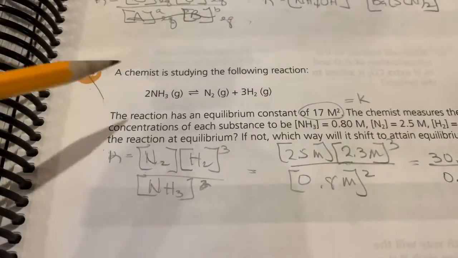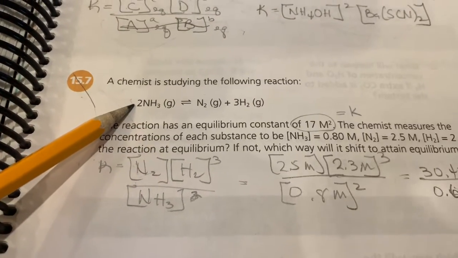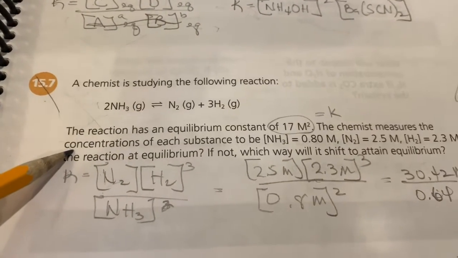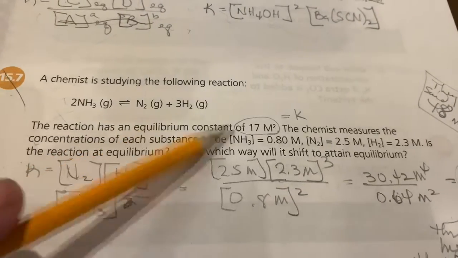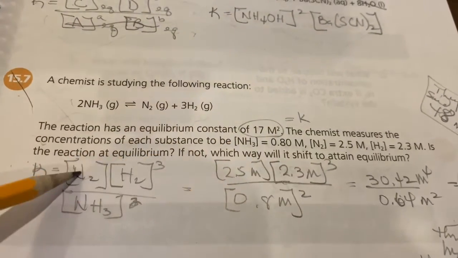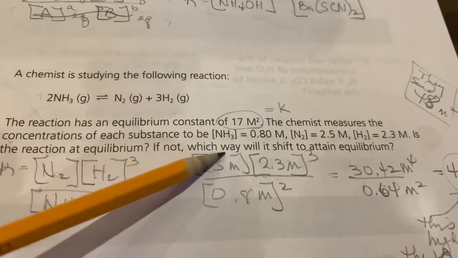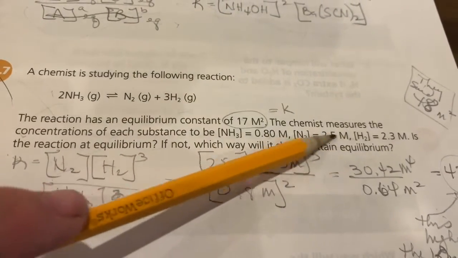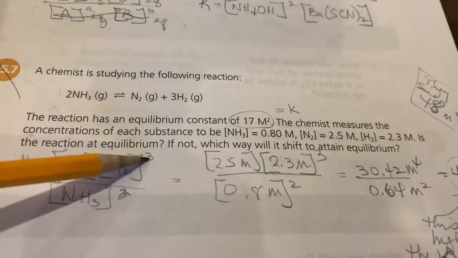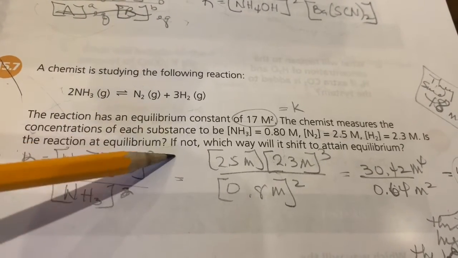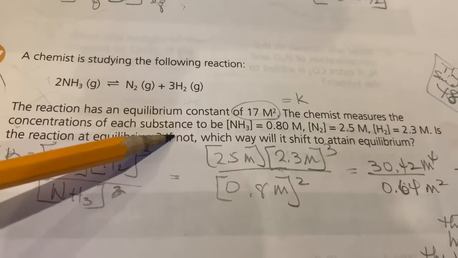All right, for 15.7, a chemist is studying the following reaction. The reaction has an equilibrium constant of 17 m cubed. The chemist measures the concentrations of each substance, and he goes ahead and lists them out for us. So there's our list. Is the reaction at equilibrium? If not, which way will it shift to attain equilibrium?